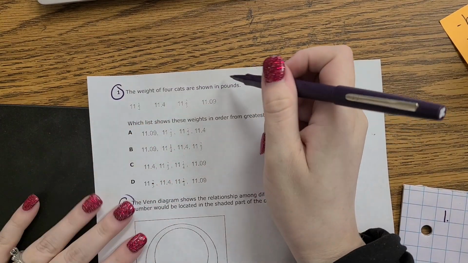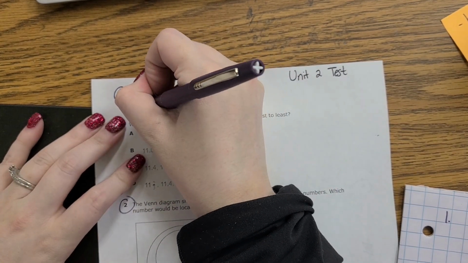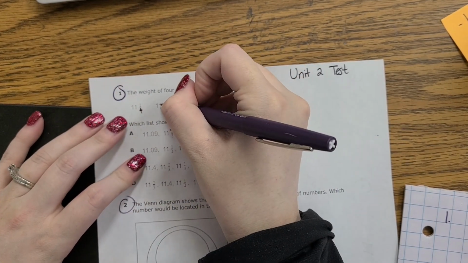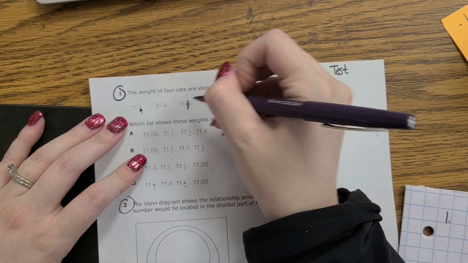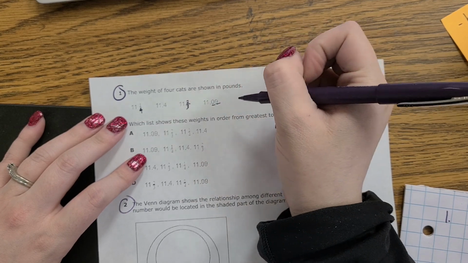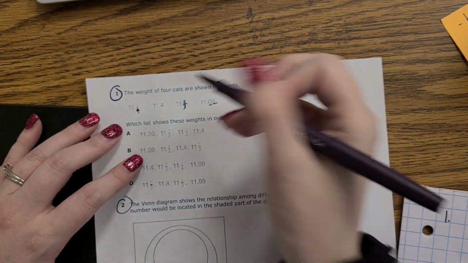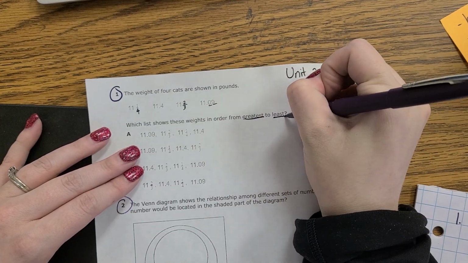Okay, the weights of 4 cats are shown in pounds: 11 and 1/4, that one's kind of funky, 11 and 4/10, 11 and 2/3, and 11 and 9/100. Which list shows these weights in order from greatest to least?